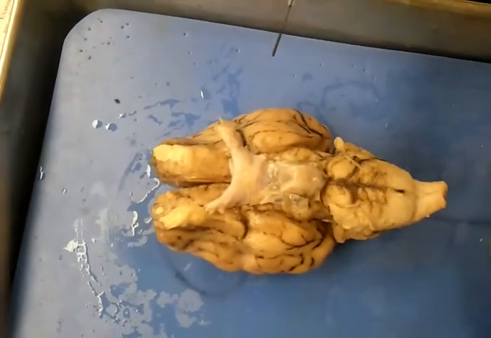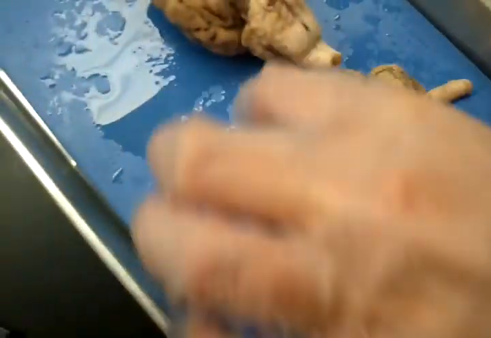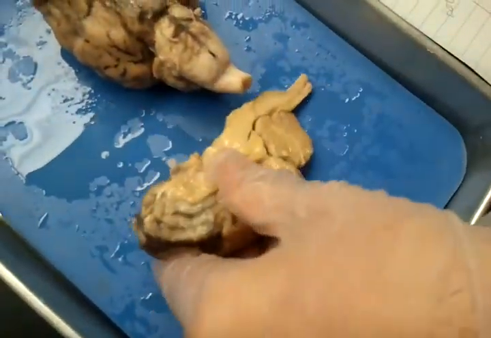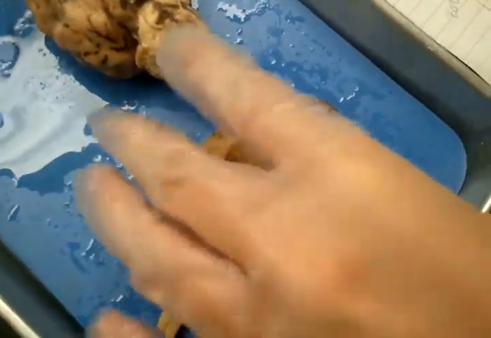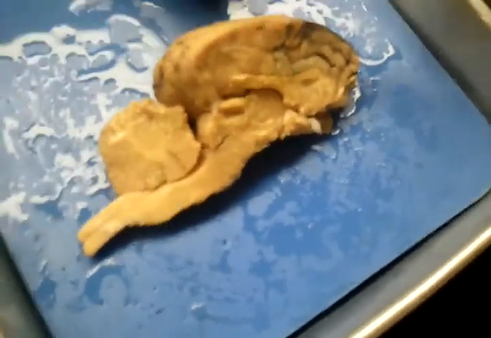And then also, we're going to flip over here. We're going to show you this. This would be the frontal lobe right up here.